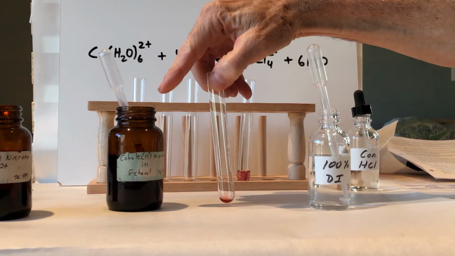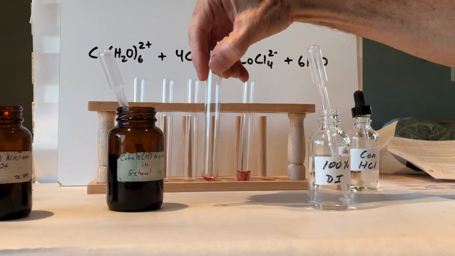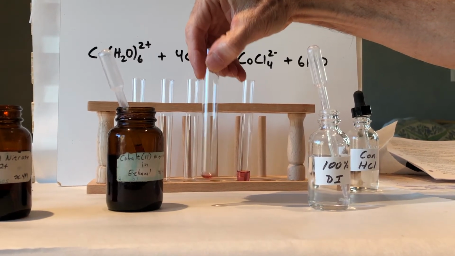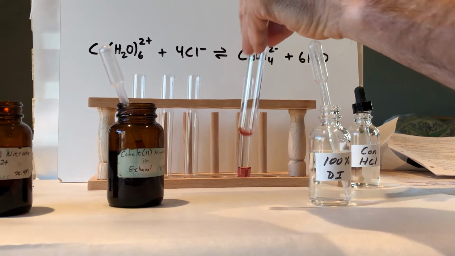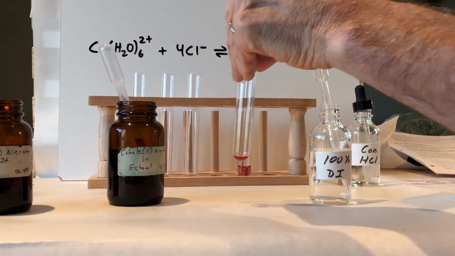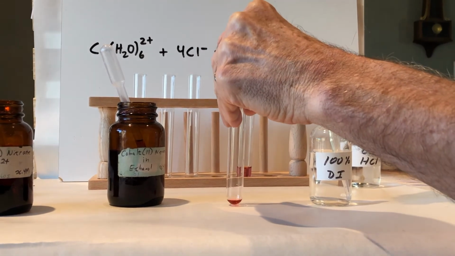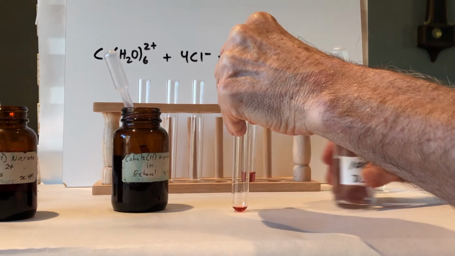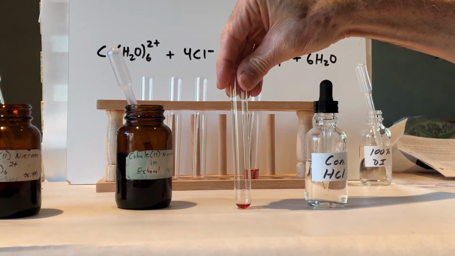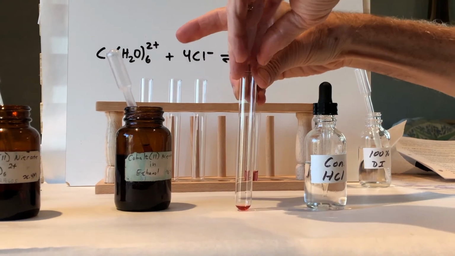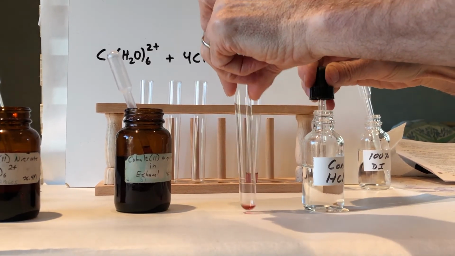Just as a note, this was made by taking cobalt nitrate solution, which actually is hydrated, has a little bit of water in it, and then we dissolved that in ethanol. So you can see the color of the ion, and now to that we're going to do the same thing as we did before. We're going to add some concentrated HCl, which is a source of Cl- ion, and you might predict what will happen.